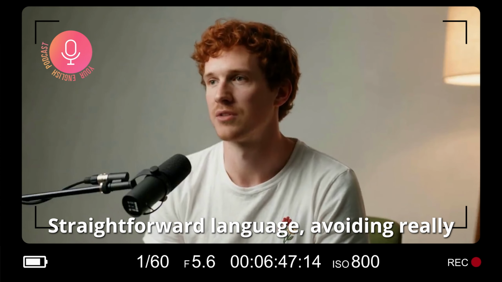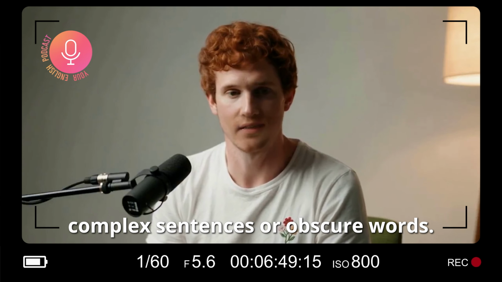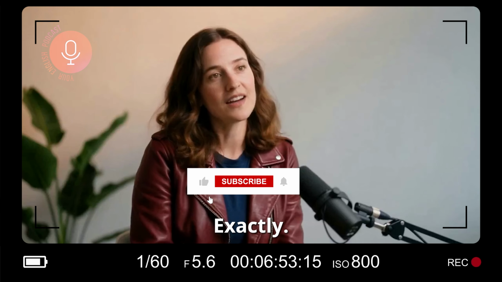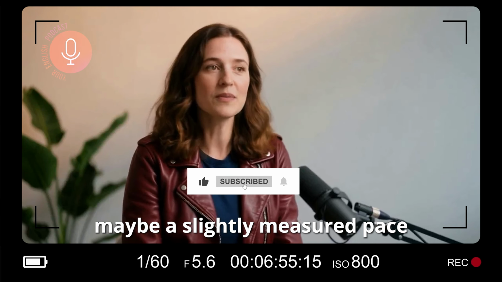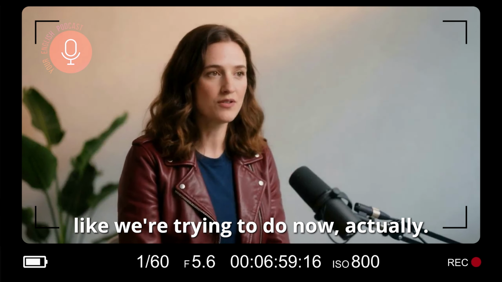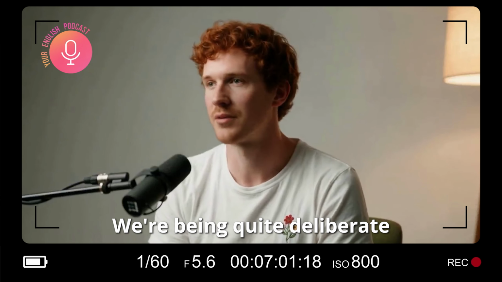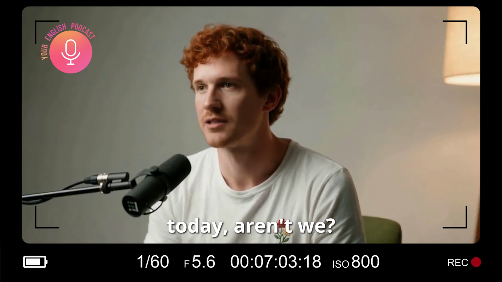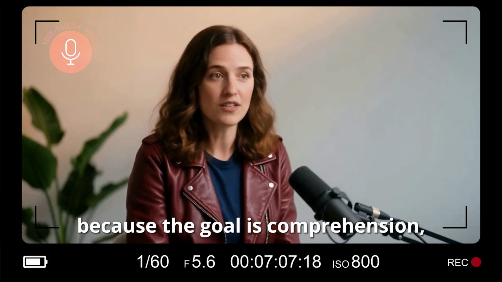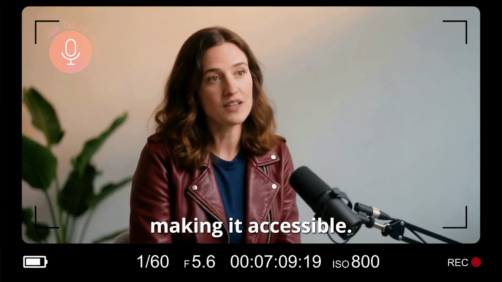Using straightforward language, avoiding really complex sentences or obscure words. Exactly. Clear pronunciation, maybe a slightly measured pace, like we're trying to do now, actually. Right. We're being quite deliberate with our pace and vocabulary today, aren't we? We are. Because the goal is comprehension, making it accessible.